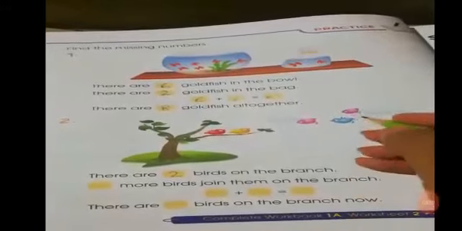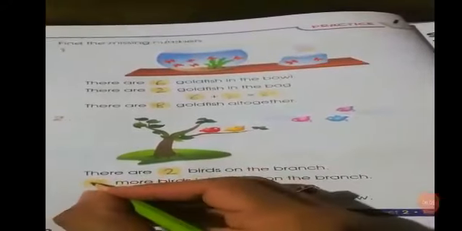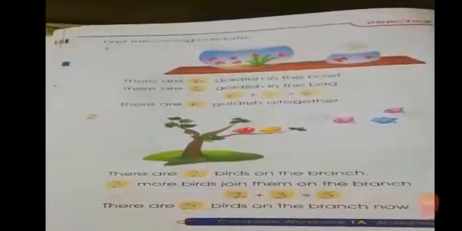Dash more birds, join them on the branch. They are coming and going to sit on the branch. How many are these? 1, 2, 3. 3 more birds. Join them on the branch. So 2 plus 3. Count them all together. 1, 2, 3, 4, 5. There are 5 birds altogether. There are 5 birds on the branch now.